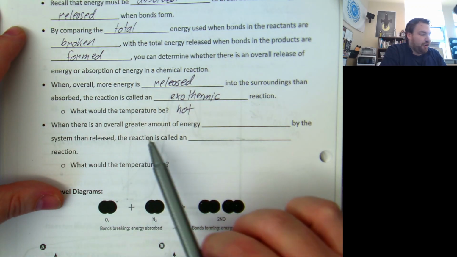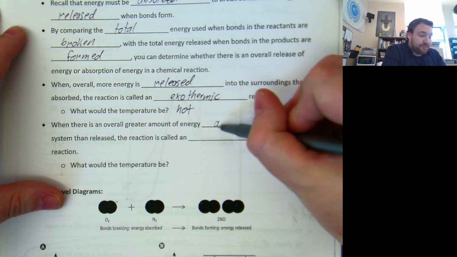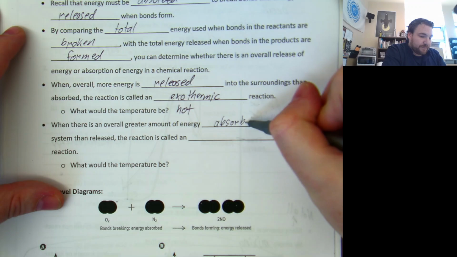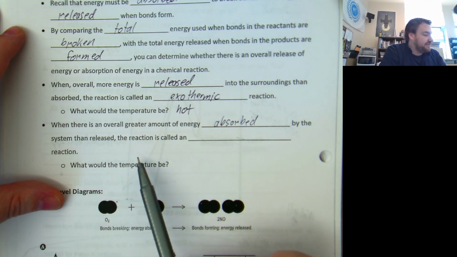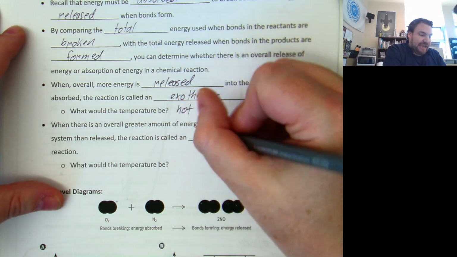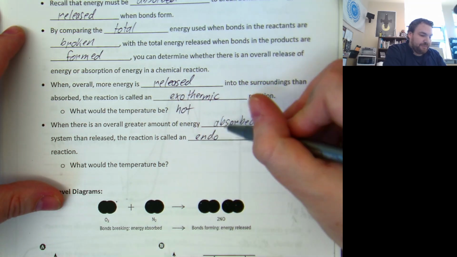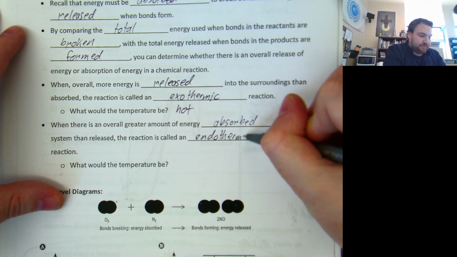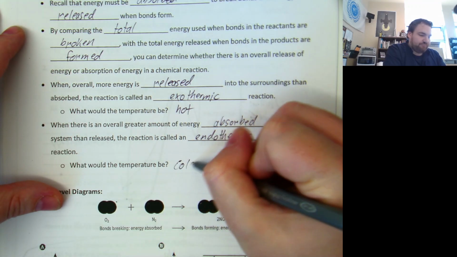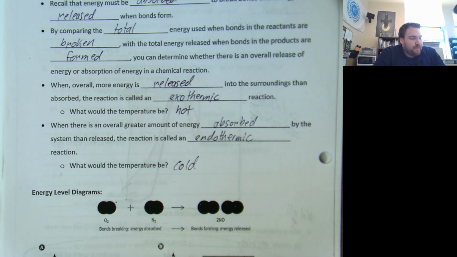When there is an overall greater amount of energy absorbed by the system than released, the reaction is called endothermic, and it feels cold. So the propane was my example of an exothermic. This is my example of an endothermic.